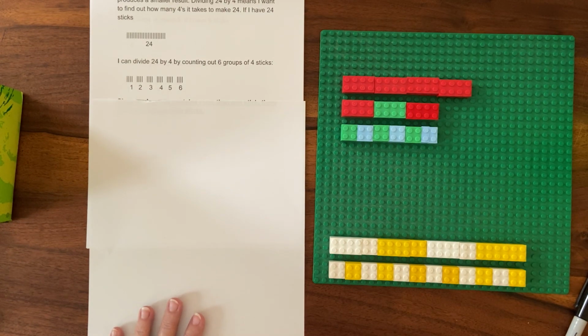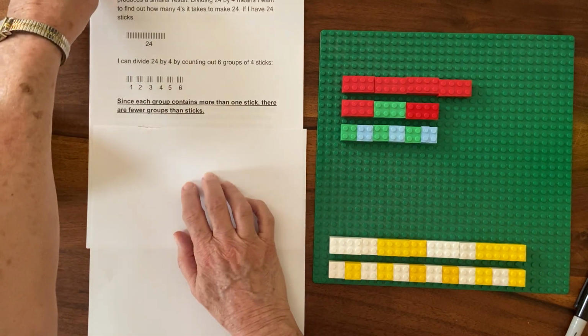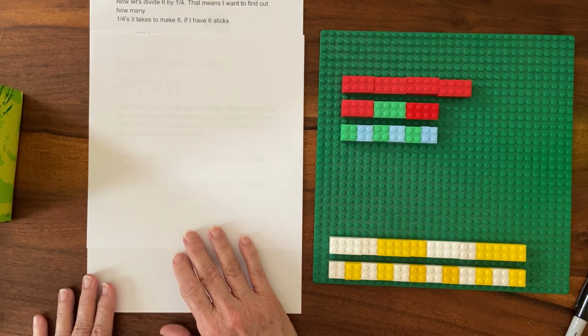Okay, so that makes sense. And you know that 24 divided by 4 is 6. That's the easy part. But here's why. Since each group contains more than 1 stick, there are fewer groups than there are sticks. And that's kind of an important idea, right? Because I'm taking my big group of sticks and dividing them into smaller groups, but each has more than 1 stick in it, okay? So now we're going to start dividing fractions.